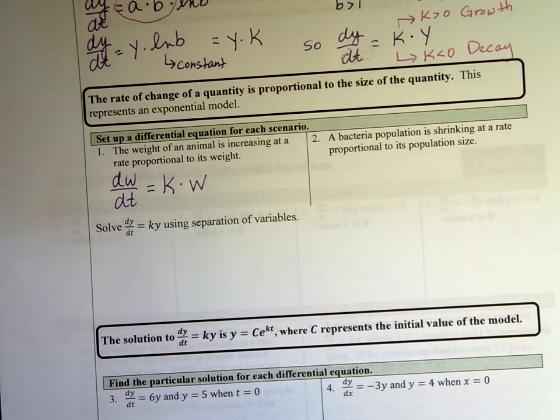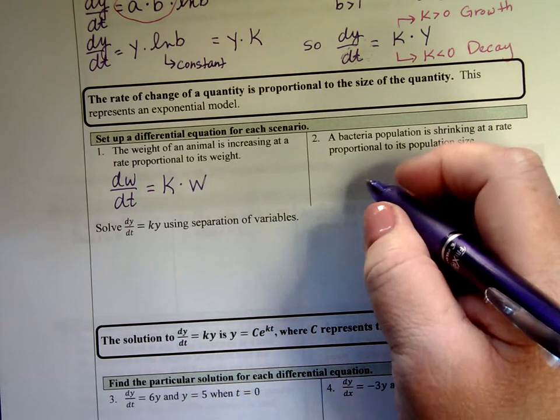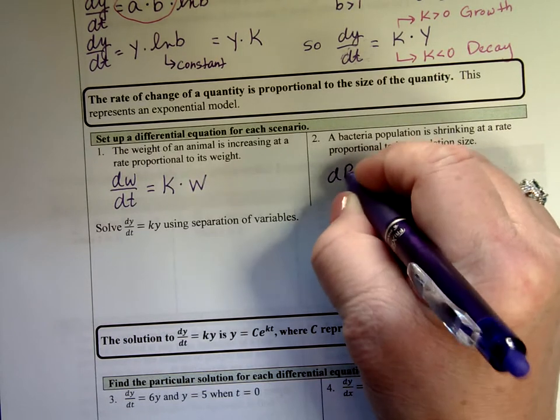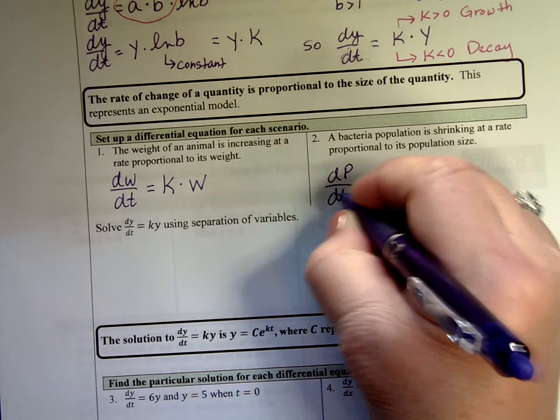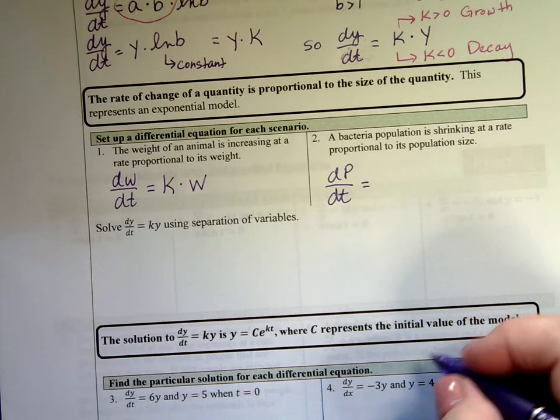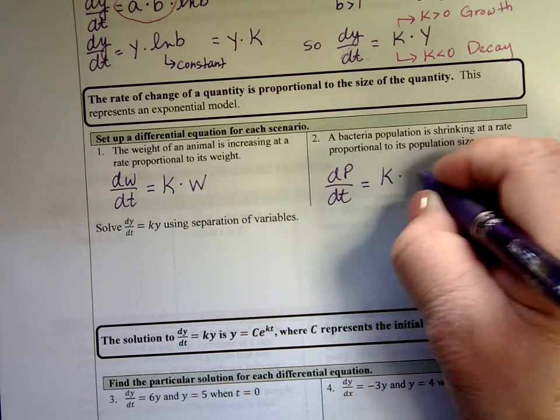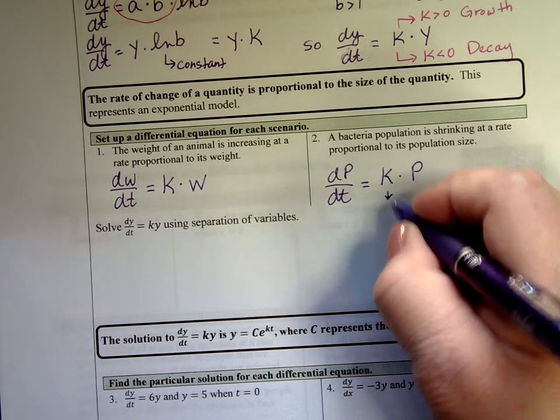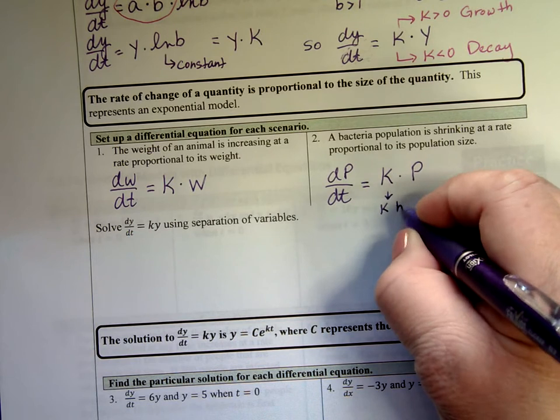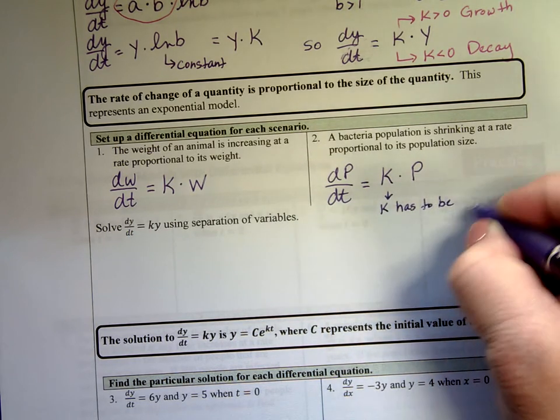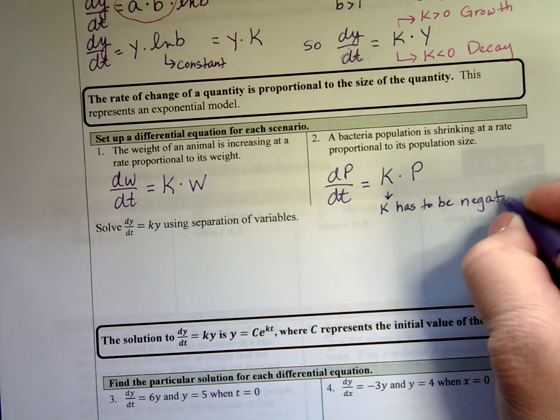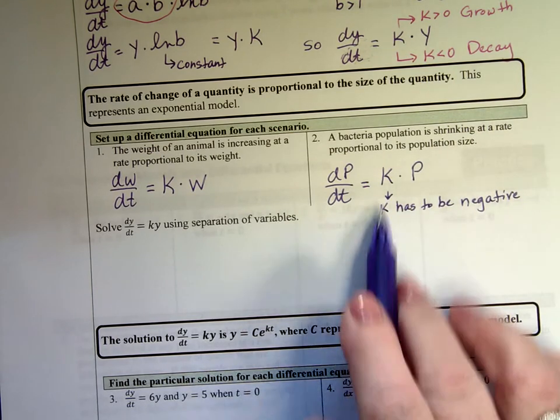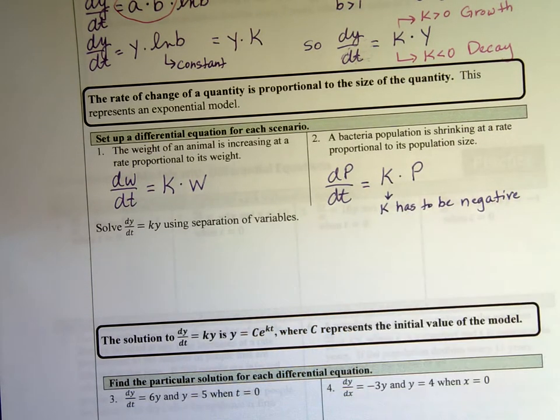A bacteria population is shrinking at a rate proportional to its population size. So I guess you could say dp, the population, over dt equals, now this one's shrinking, but it's still a k factor times the population. The only thing is you can make note that you know that k has to be negative. And that's because it's decaying. Now they didn't ask you that. The answer is just dp over dt equals k times p, but we know that that has to be a negative value because it's shrinking.